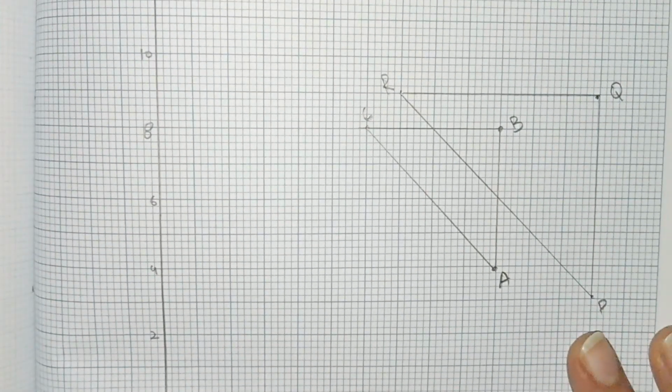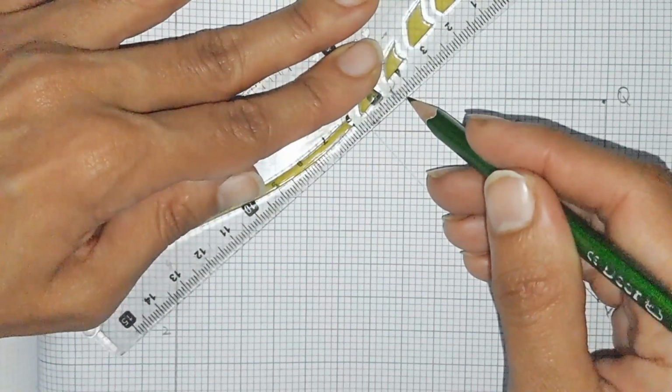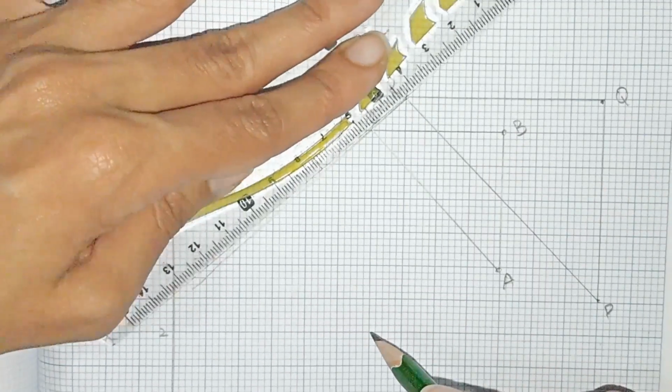To find the center of enlargement, we have to join these points and produce the lines to where the 3 lines meet. This is our center of enlargement.